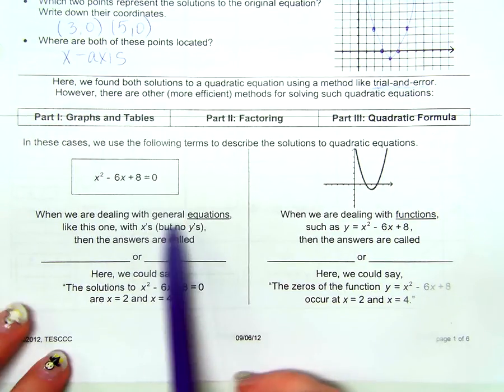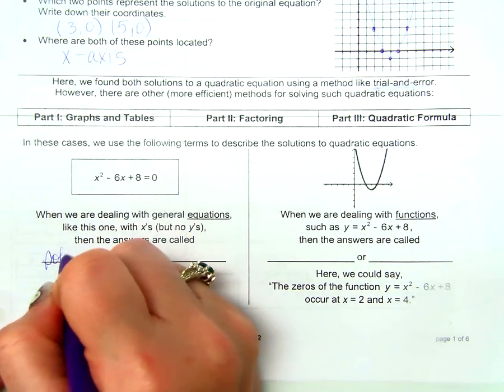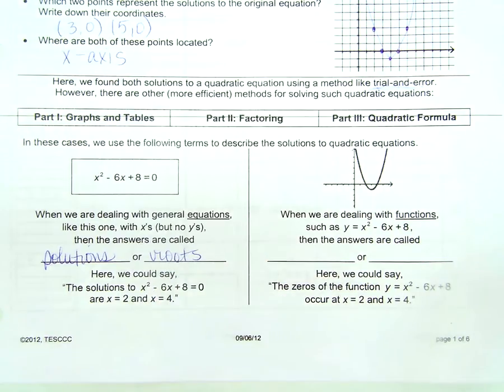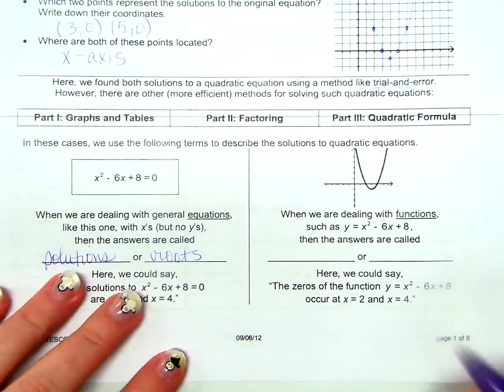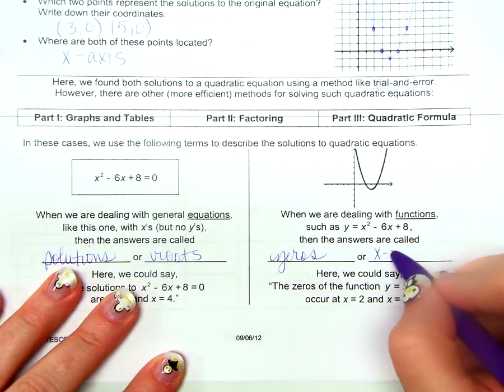When we're dealing with general equations like this, with x's but no y's, the answers are called solutions or roots. Why are they called roots? Don't know. No idea. Okay? However, I know that vocabulary shows up in different places. I need you to know it. Okay? When we're dealing with functions, however, when there is a y and an x, then the answers are called zeros or x-intercepts.